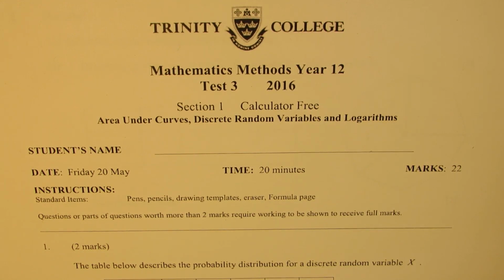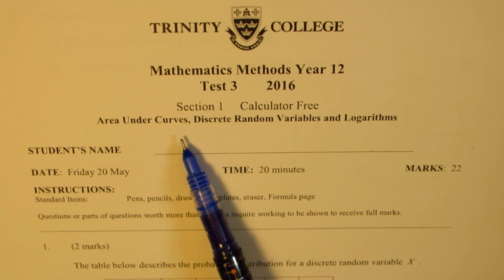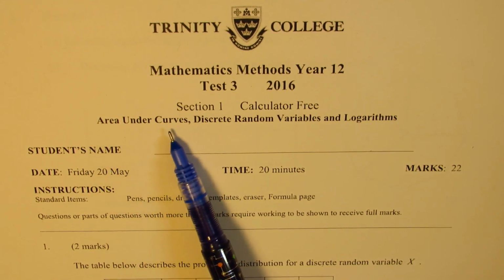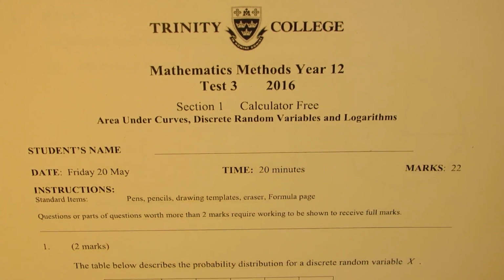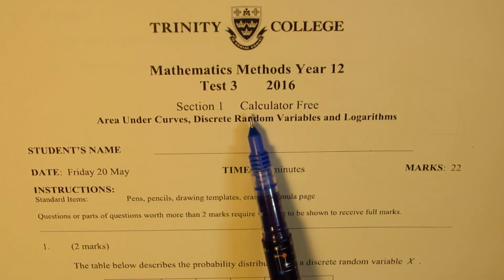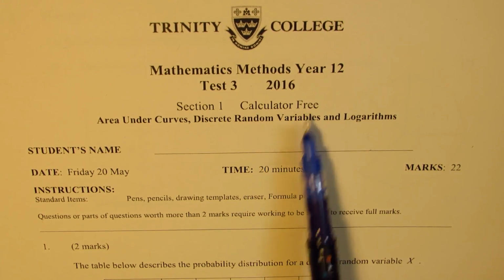Now, this question comes from one of our subscribers who wants to understand the solutions of this test paper, which is based on area under the curve, discrete random variables, and logarithms. Here we have to solve all the questions calculator free, without a calculator. Correct?